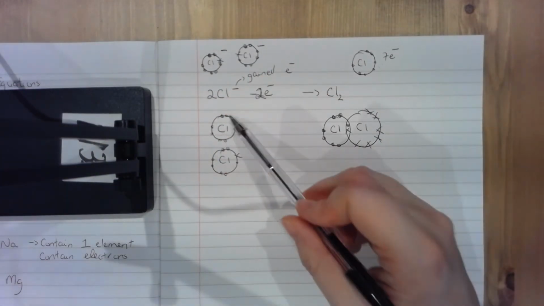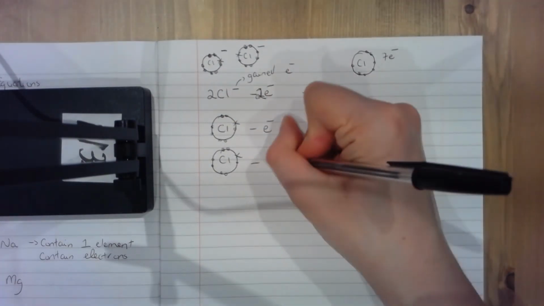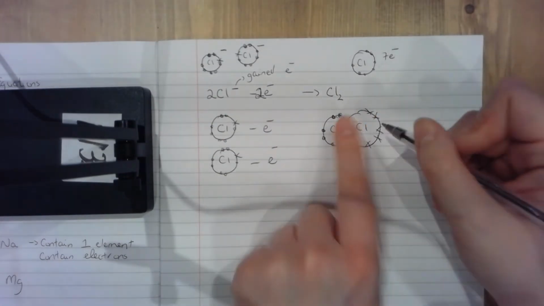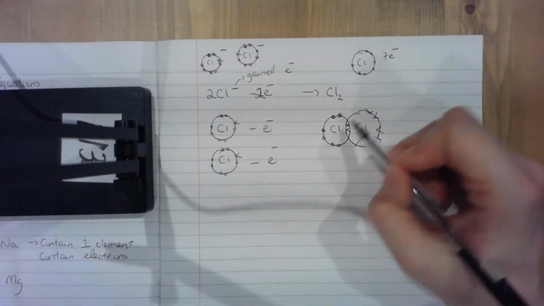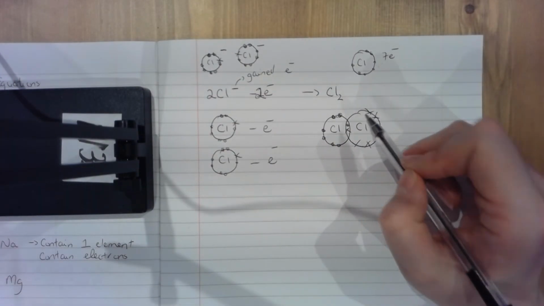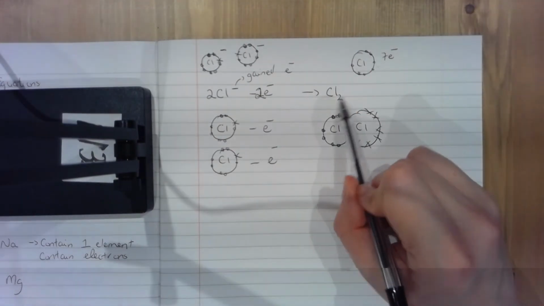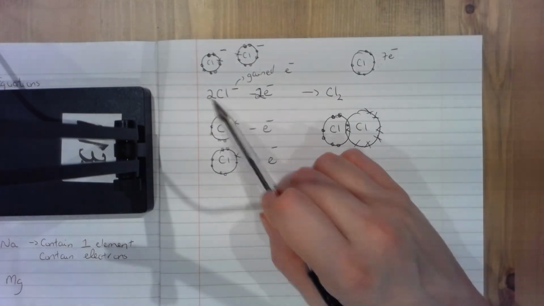I have 2 separate chloride ions. They each lose 1 electron to form 2 chlorine atoms that then form a Cl2 molecule. Those 2 chlorine atoms will bond together and form a Cl2 molecule. To represent that these 2 are bonded together, I use a small 2. To represent that these 2 are both separate, I use a large 2.